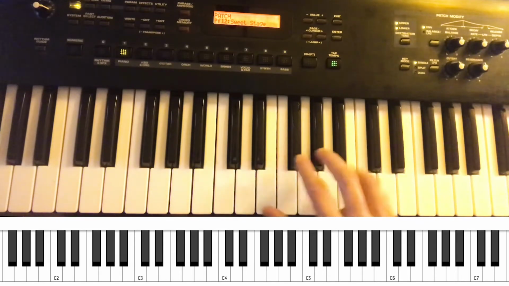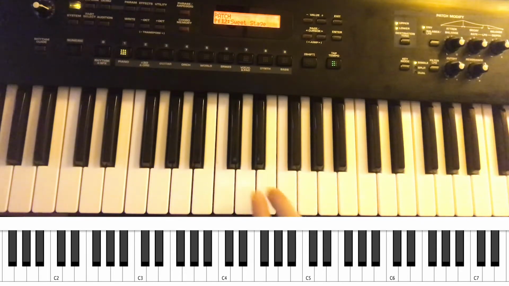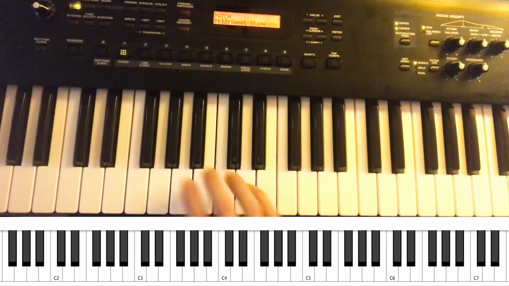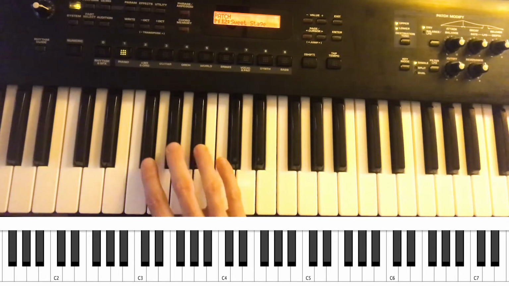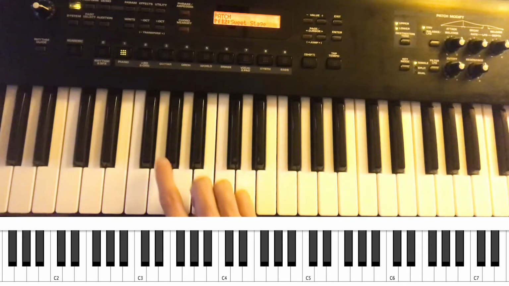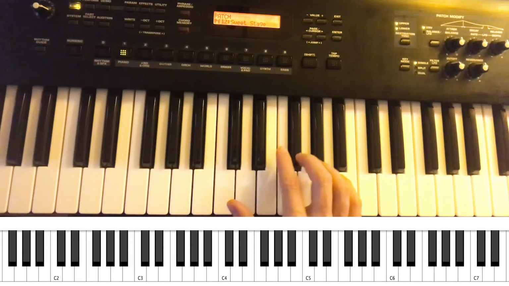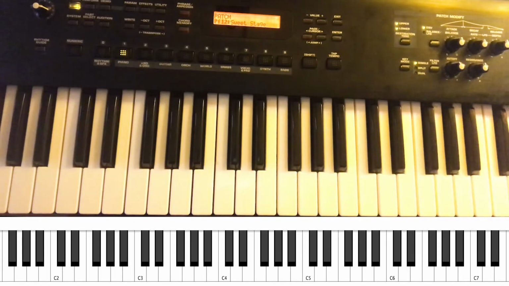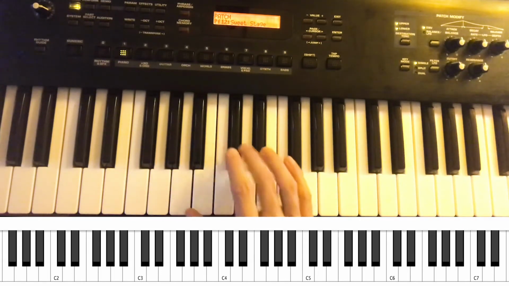We see some black keys and some white keys. We've got 2 black keys, 3 black keys, 2 black keys, 3 black keys. We have them in groups of 3 and 2. We have a total of 5 black keys. If we count each group as a repetition, we have 1, 2, 3, 4, 5 black keys.